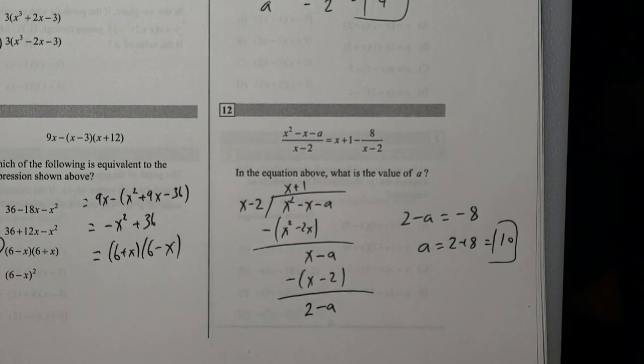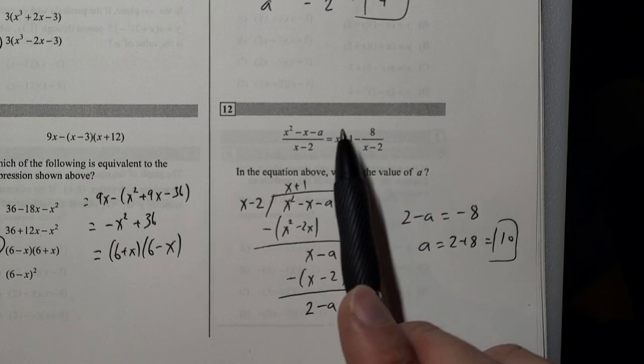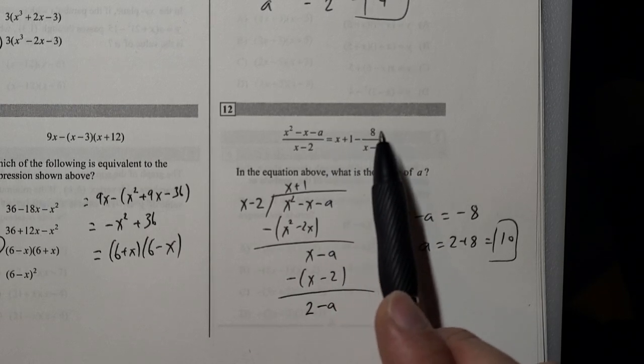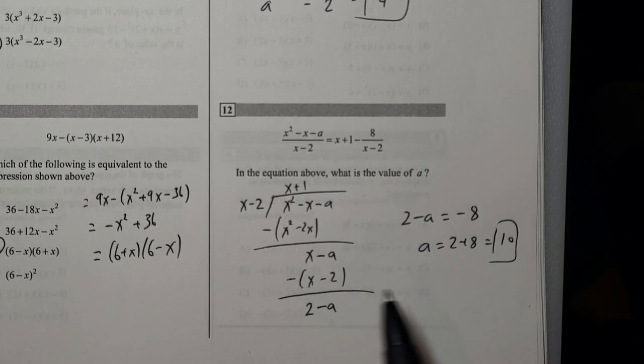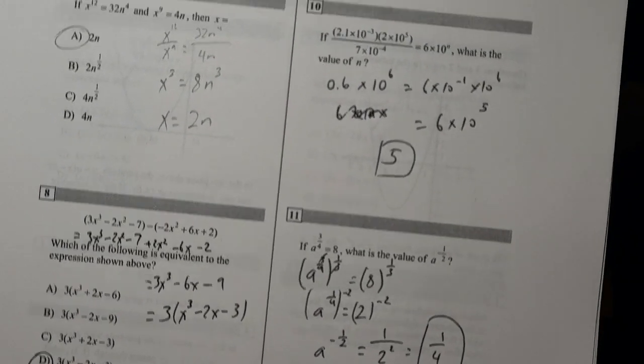And that was this chapter test. Pretty straightforward, in my opinion. I don't think there was really any tricks to it. This one you just have to realize it was a long division problem. You have to recognize this was the quotient. This is the remainder. That's how we found the a. There's nothing really tricky about any of these, in my opinion.